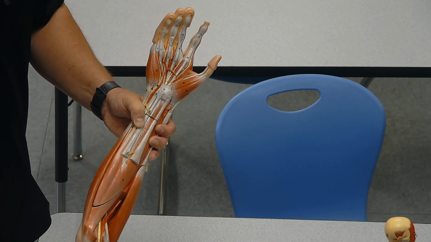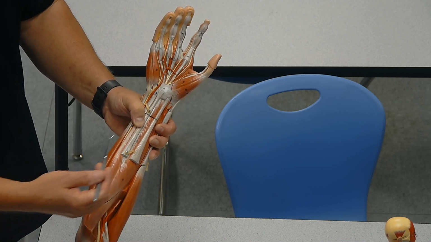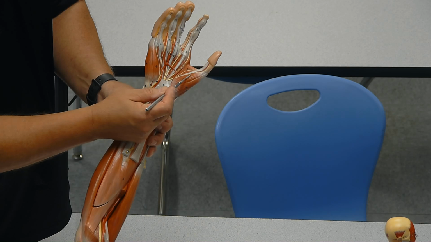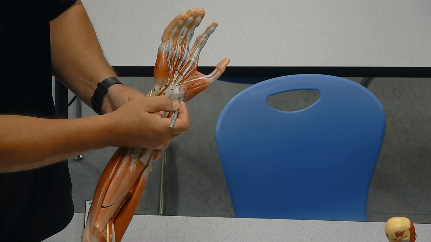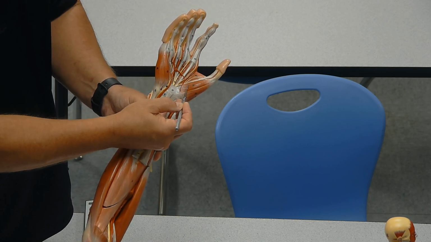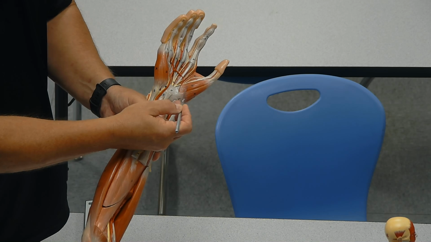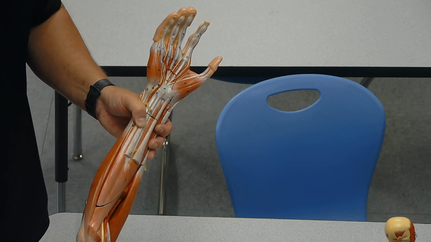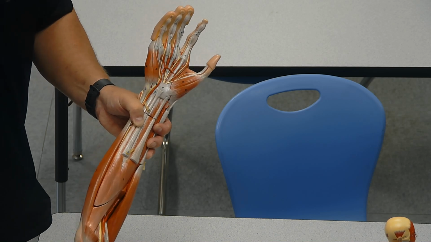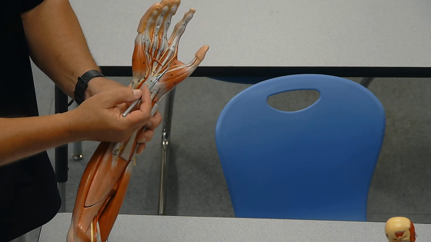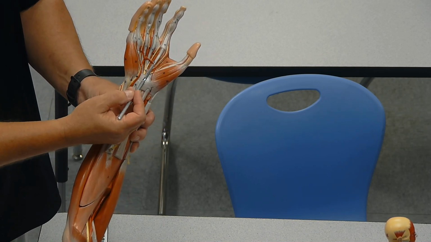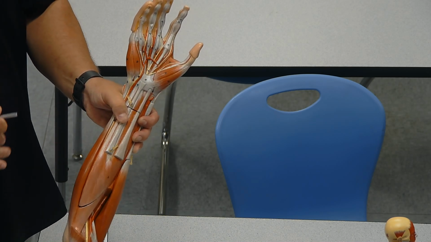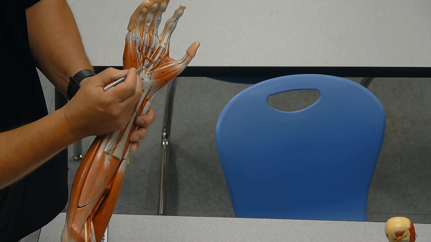Now your flexor pollicis brevis would be this muscle right here. This can be your flexor pollicis brevis, and that's going to flex your thumb. Then your adductor pollicis, it's just adductor pollicis, and it would be right here.